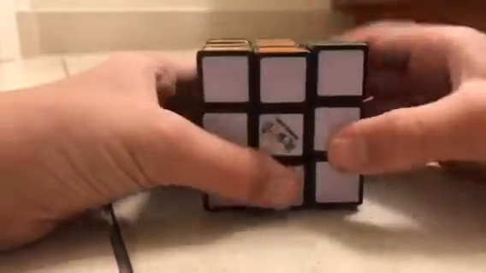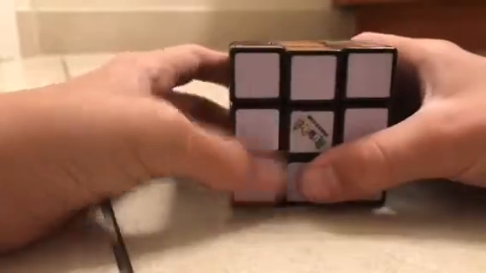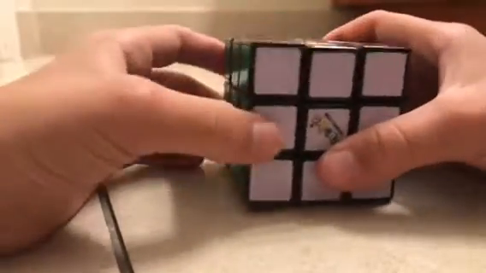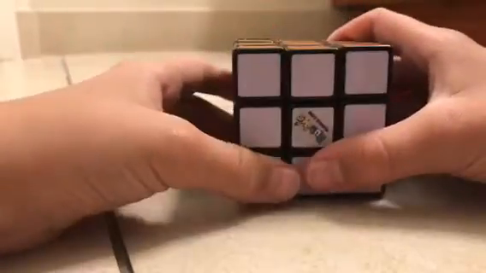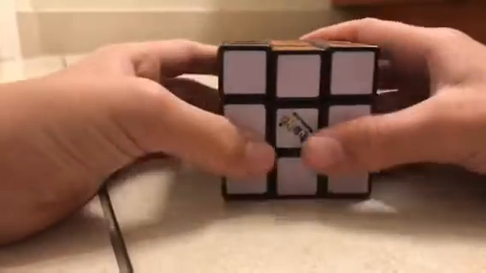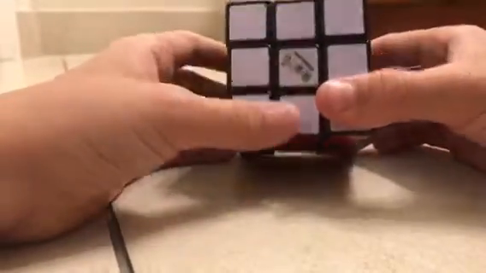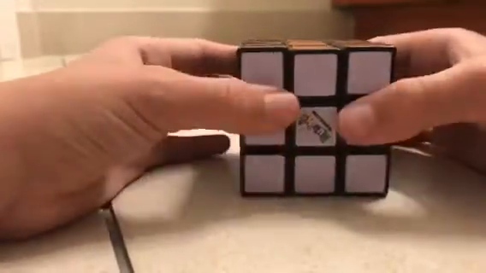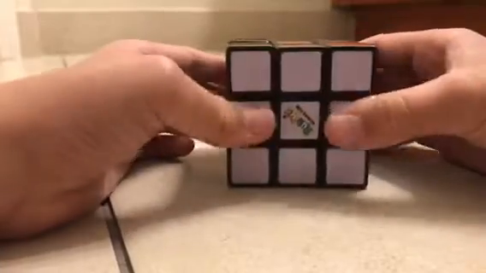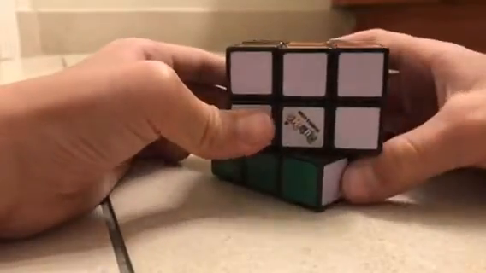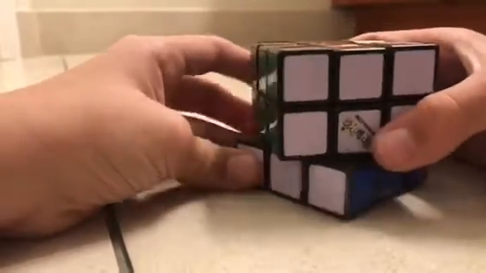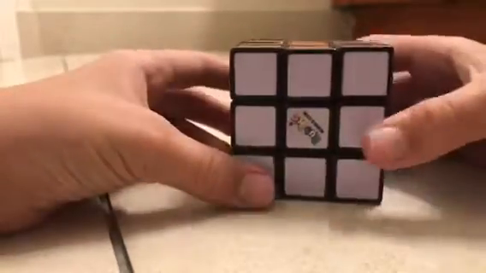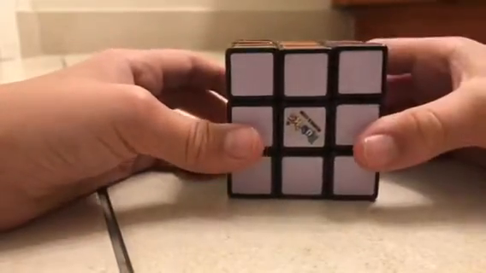So you move it upwards. R prime would be this way. L is left and that would be this way. L prime would be that way. L2 would be all the way around. D is down, so that's this one there, on the bottom here. And D would be this way, and D prime would be this way. D2 would just flip it around.